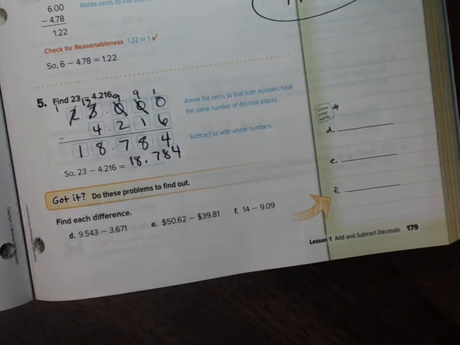So you're subtracting it and you're finding the difference. So the answer to a subtraction problem. Okay, so pause the video, work these out, and then come back, and I'm going to go through them with you.